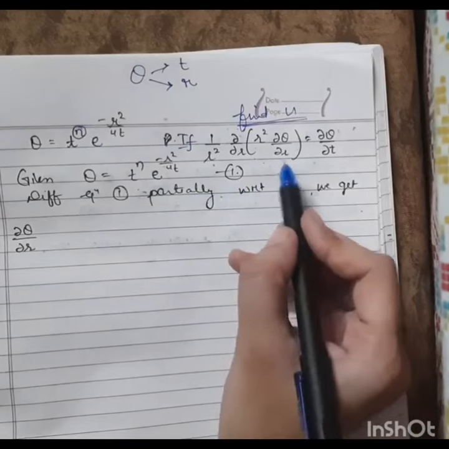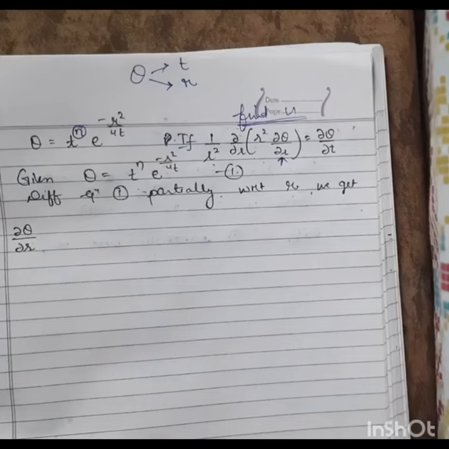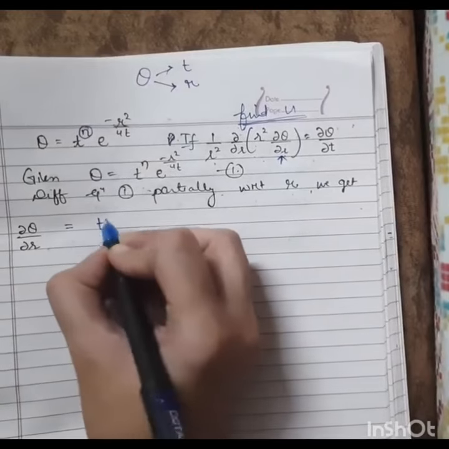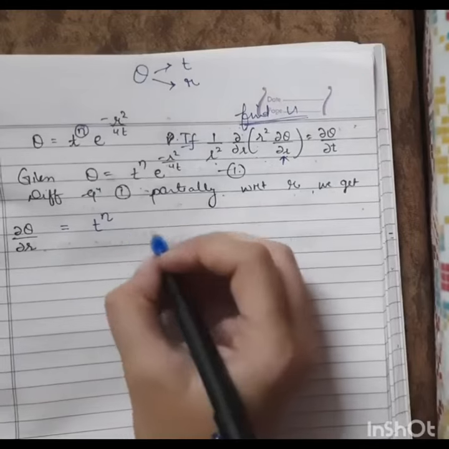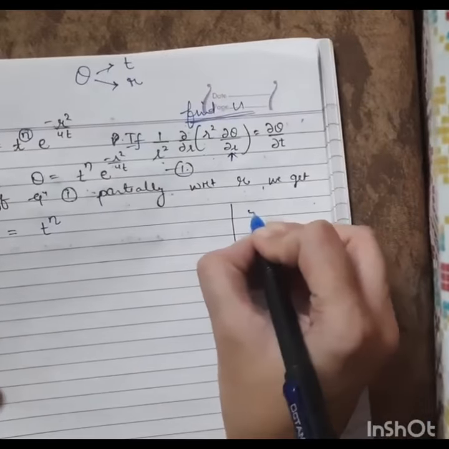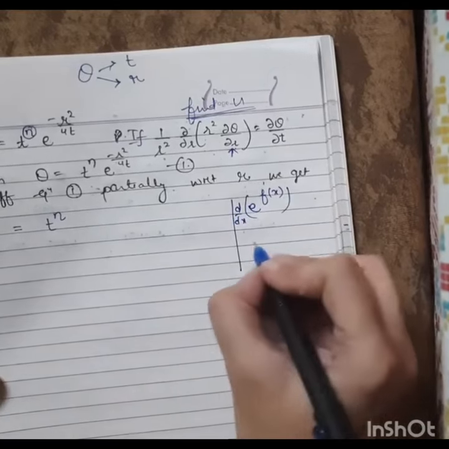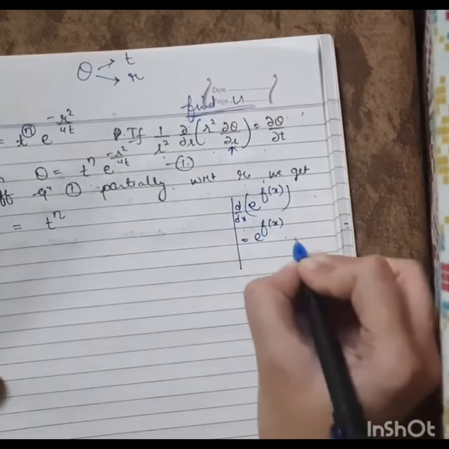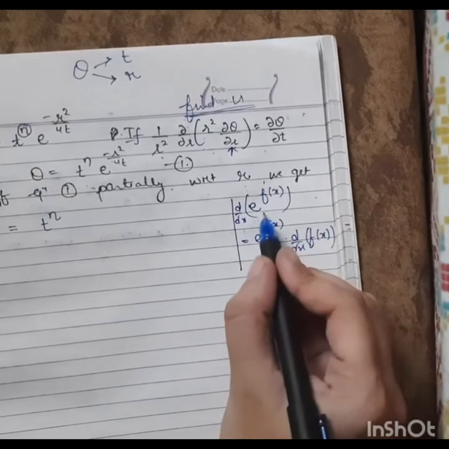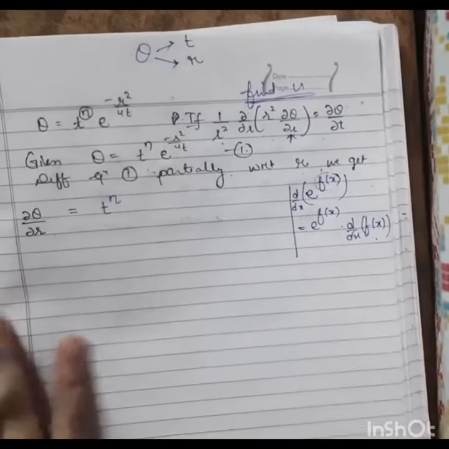Now let's solve the left hand side first. I am going to differentiate it partially with respect to r. Since you are differentiating with respect to r, at that time t raised to power n is constant. Let it be. Now what is the derivative of the exponential function? The derivative of e raised to power f(x) is e raised to power f(x) along with the derivative of that angle f(x). The same thing, like I told you: the derivative of an exponential stays the same, but along with that, the derivative of the power also has to be taken. The same will be happening here.